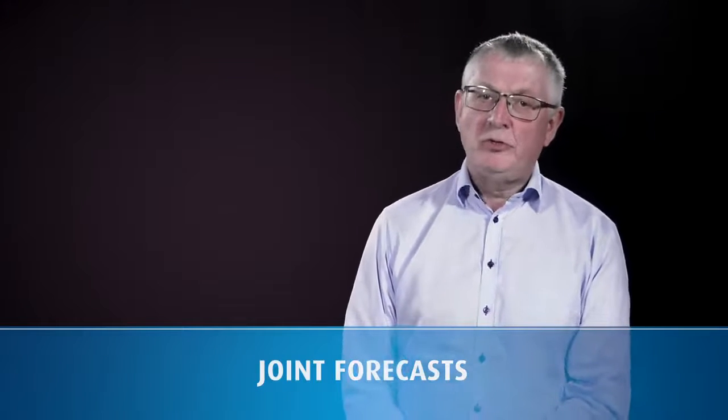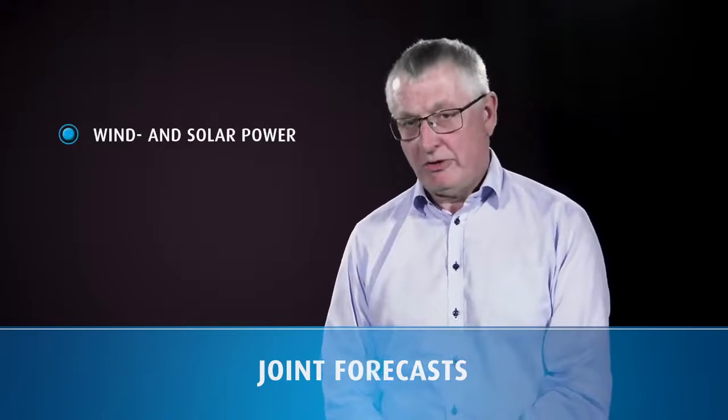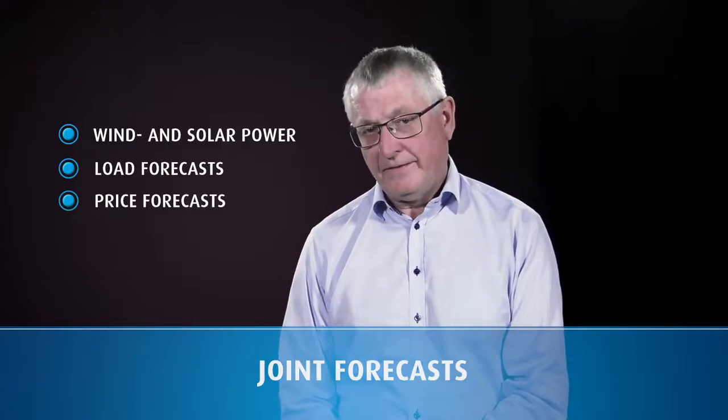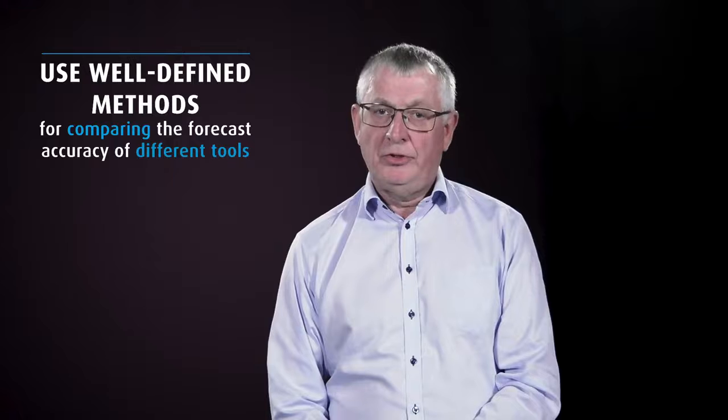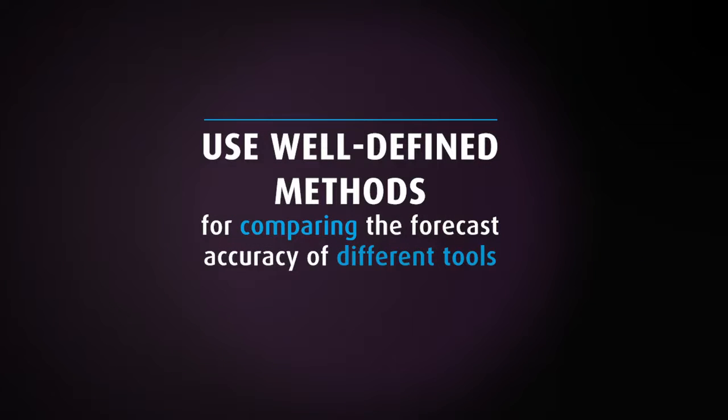It's very important to use a forecast provider which is able to generate joint forecasts of wind and solar power generation, and preferably also jointly with load and price forecasts. These forecasts should also use the same set of meteorological forecasts as input for all the models. It's very important also to use reasonable and well-defined methods for comparing the forecast accuracy of the different tools. A set of such methods for point forecast is provided with the references.